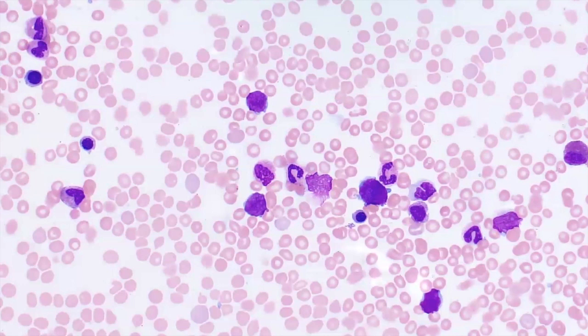This disorder is characterized by a high rate of spontaneous remission. However, a non-transient acute myeloid leukemia develops 1 to 3 years later in about 20 to 30% of these children.